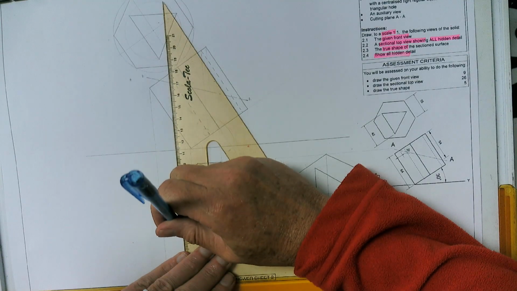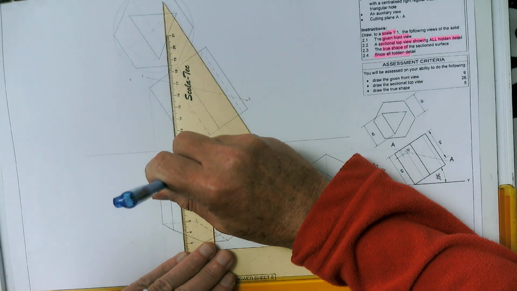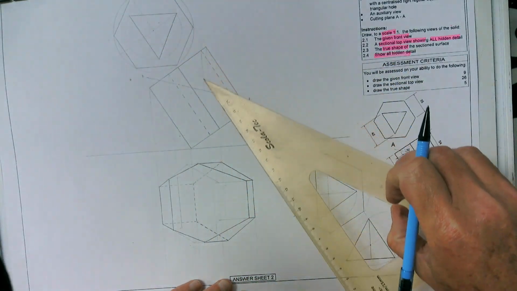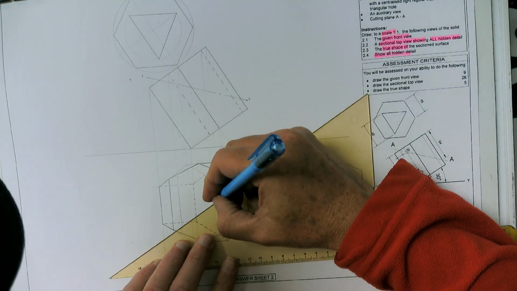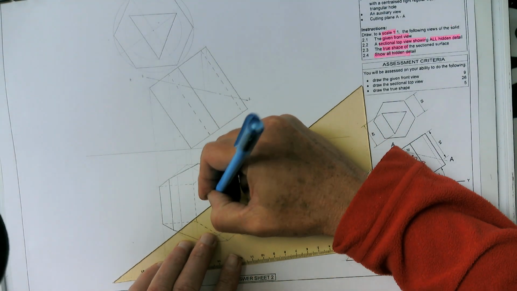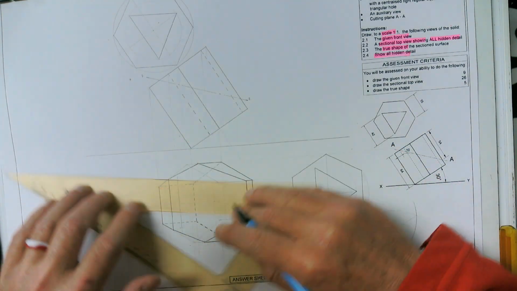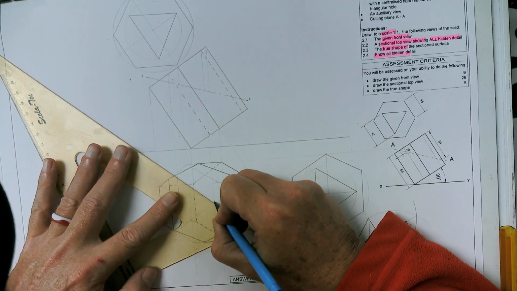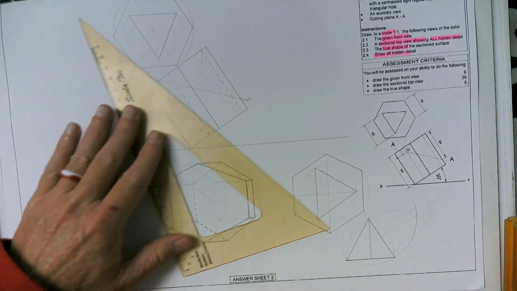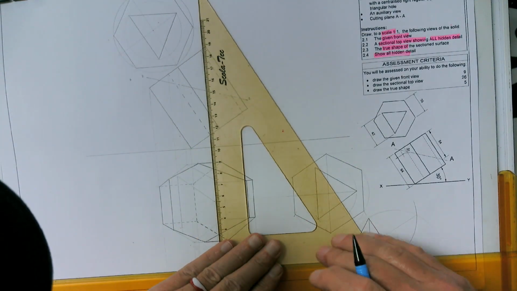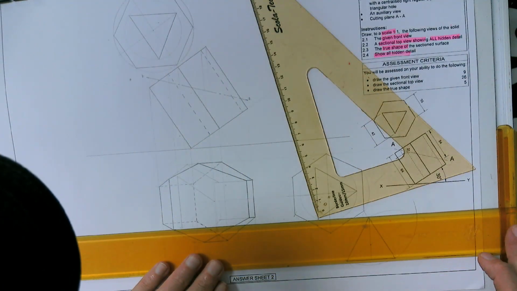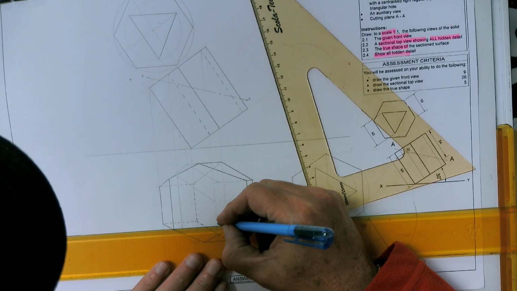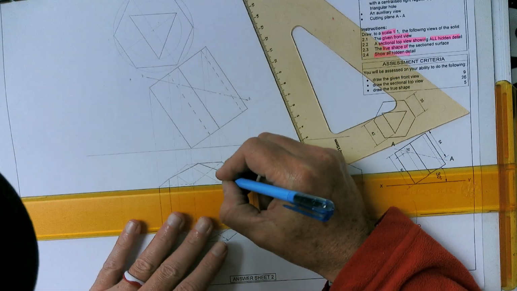Okay, so just drawing that there nicely. Coming to there. Have that triangle. Have that triangle. There. There.